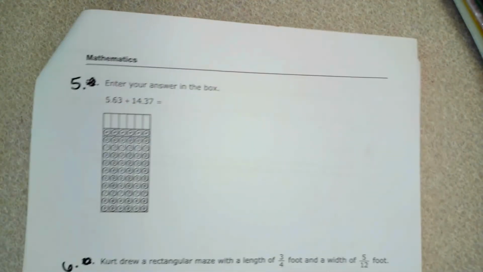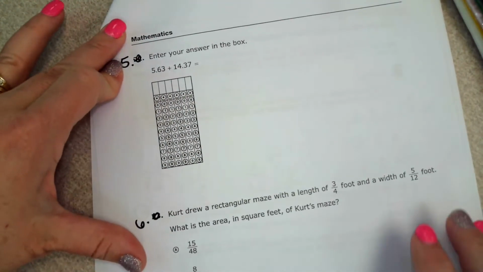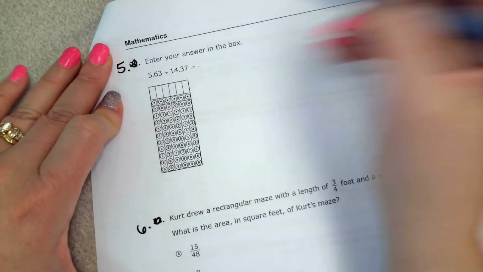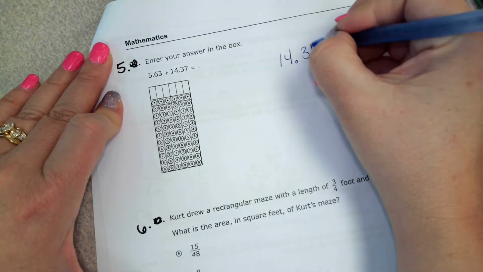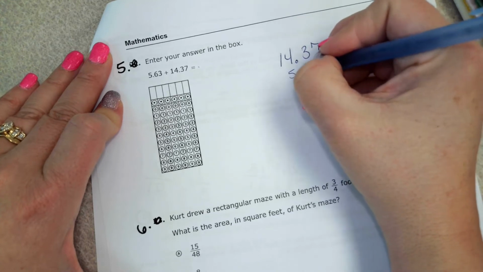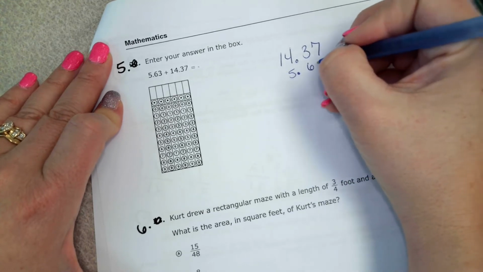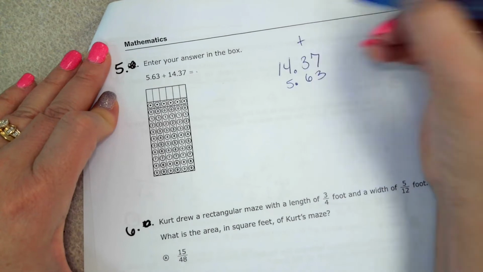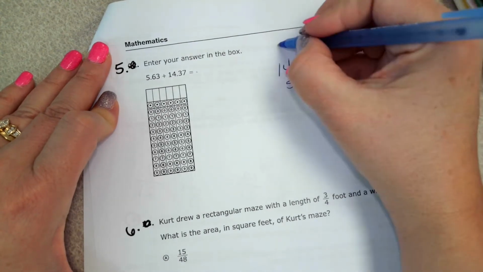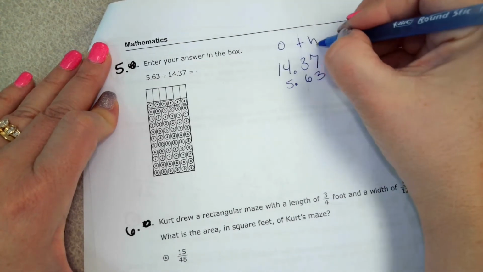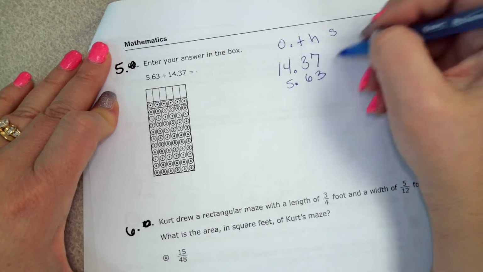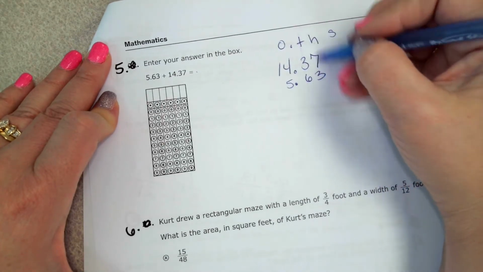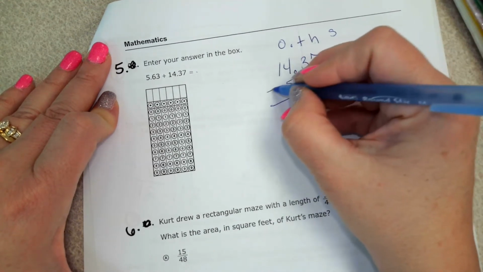Number 5. Enter your answer in the box. This is adding decimals. To add decimals, you line up the dots and give it all you got. In other words, line up the decimals. When you line up the decimals, the tenths stay in line, the ones stay in line. Ones, tenths, hundredths, and if you had thousandths, they would all stay in line. So make sure everything stays in line. And we're adding.